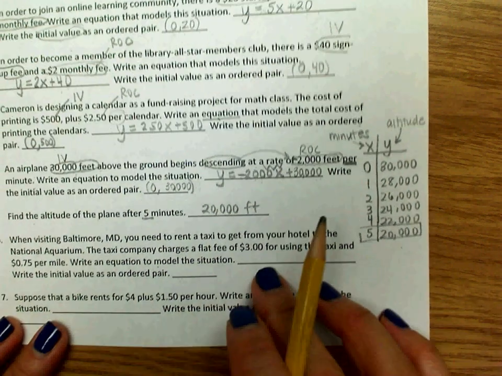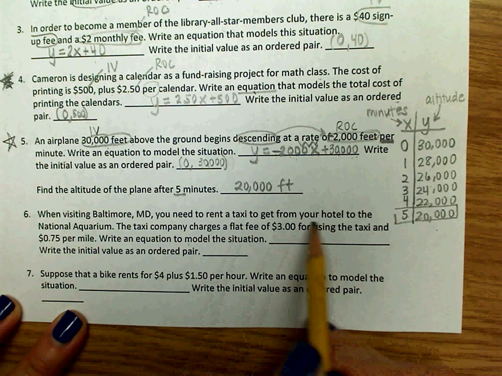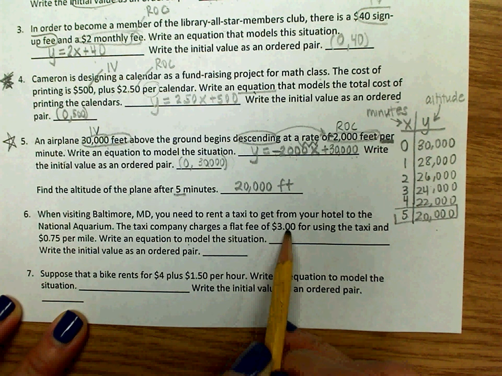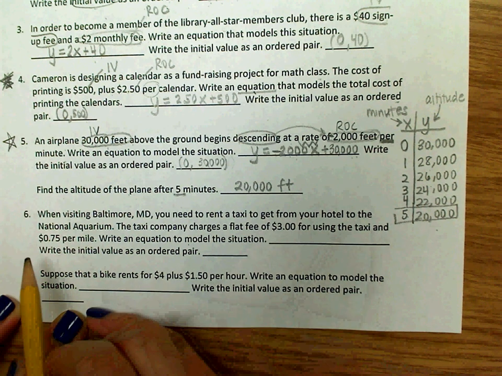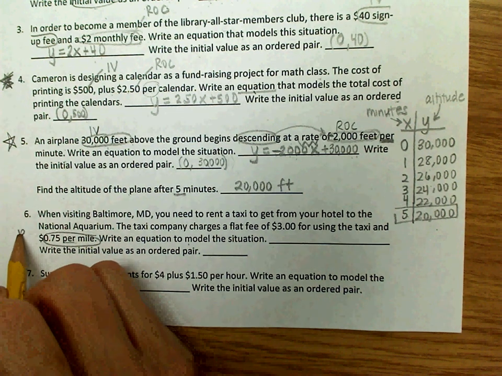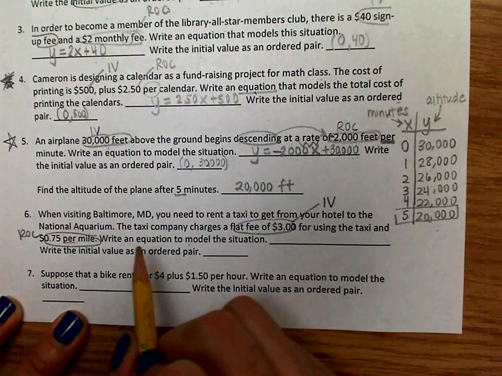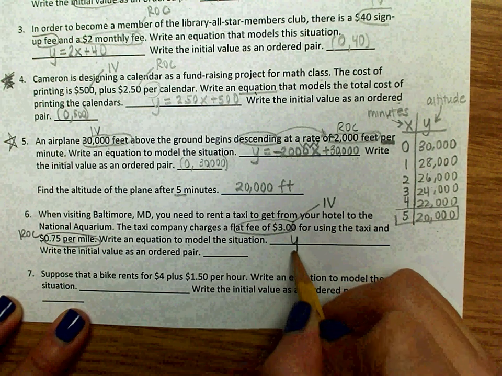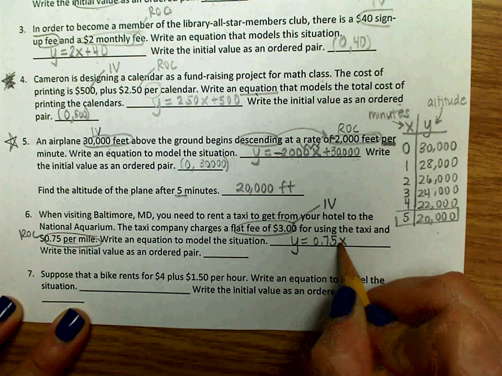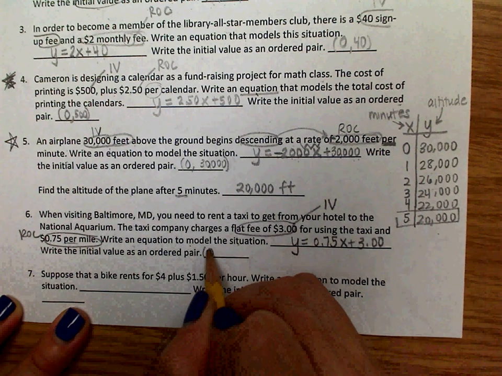Number 6. When visiting Baltimore, Maryland, you need to rent a taxi to get from your hotel to the National Aquarium. The taxi company charges a flat fee of $3 for using the taxi and 75 cents per mile. This is my key here, that's my rate of change. A flat fee means you pay at once. That's your initial value. Okay, write an equation to model the situation. So y equals 0.75x, plus the $3 that you started with. Okay, the initial value is (0, 3).